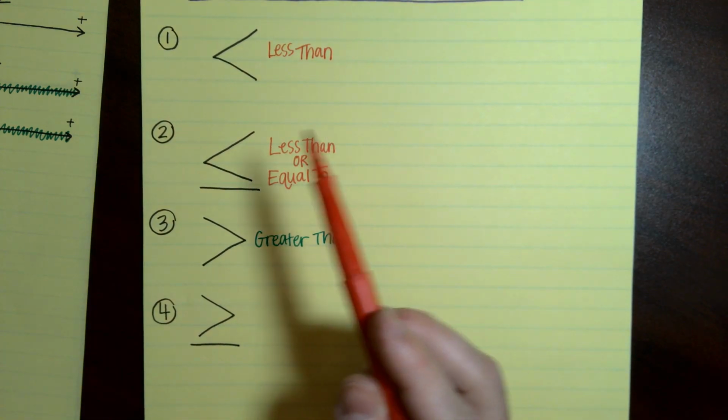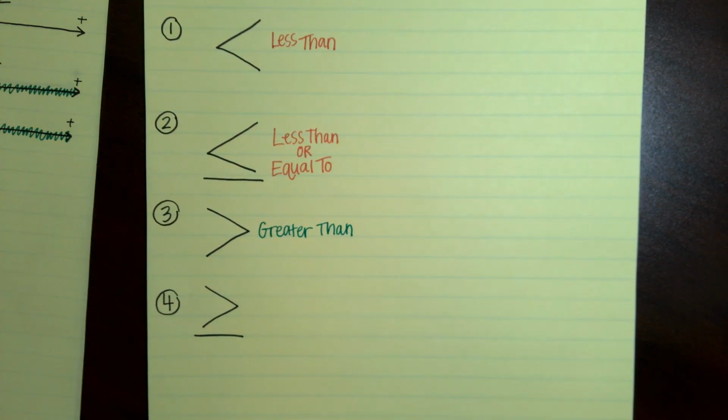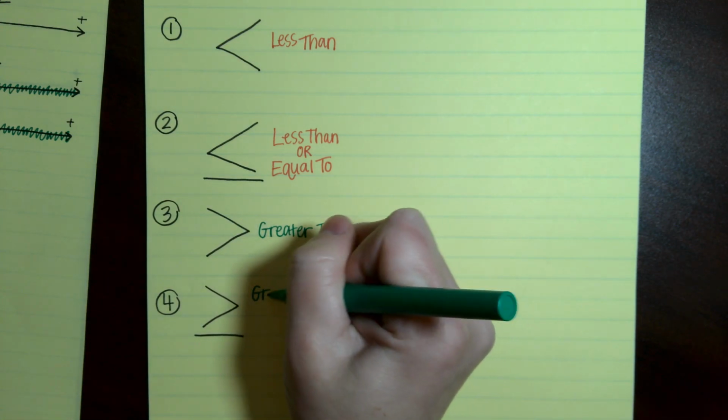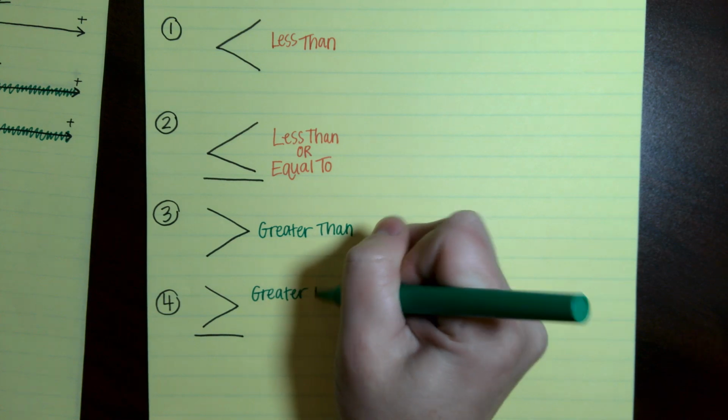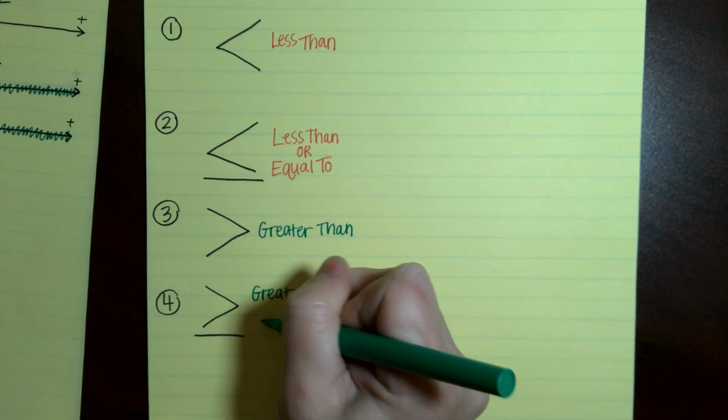So if number 2 is less than or equal to, what do you think number 4 is? Greater than or equal. Yeah, greater than or equal to. Good. Greater than or equal to.